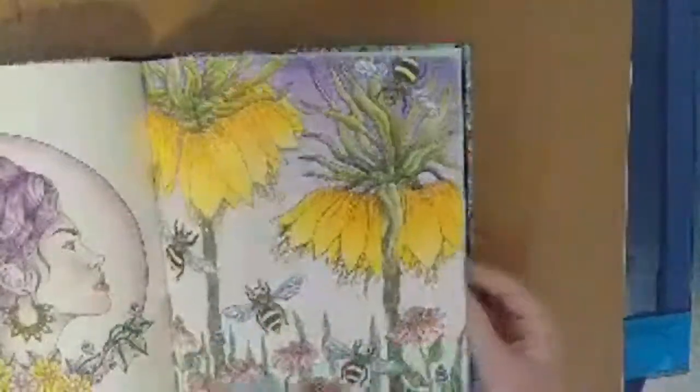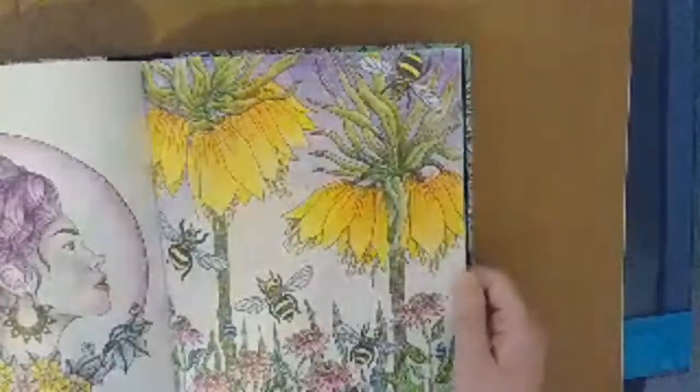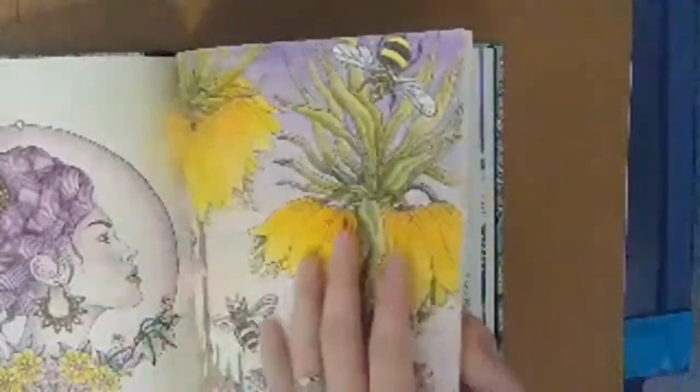So you can definitely combine color schemes and create a really nice visual concept.